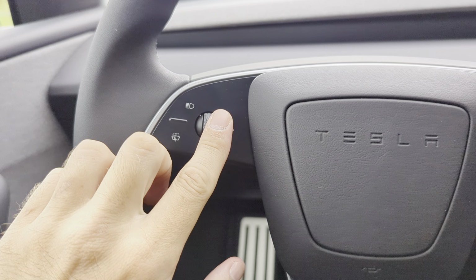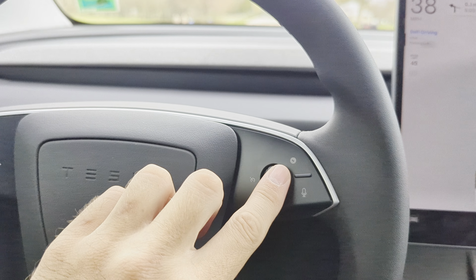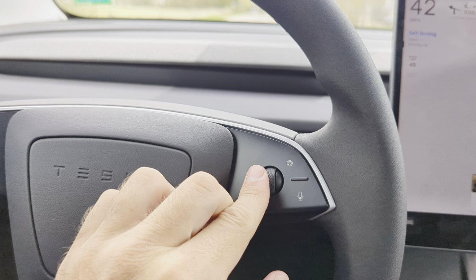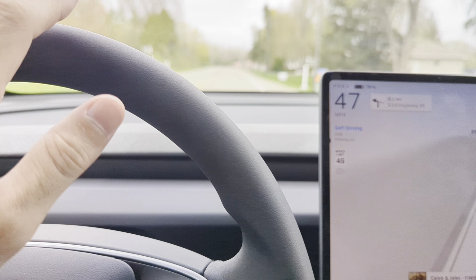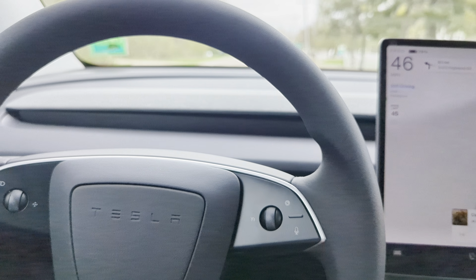Let's scroll up and down with this one. That is just the volume. So we can click this in, and that's just going to switch the different speed profiles too. Usually I just keep it to chill, otherwise I panic a little bit. But yeah, very easy to go ahead and just set this up.